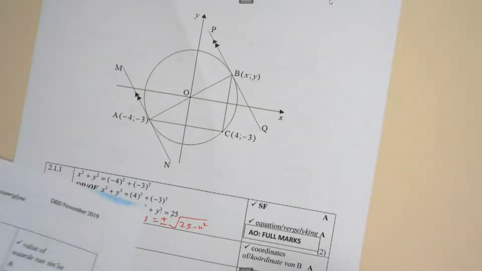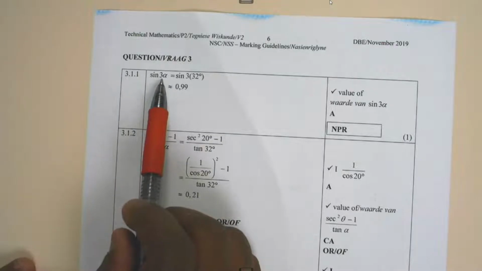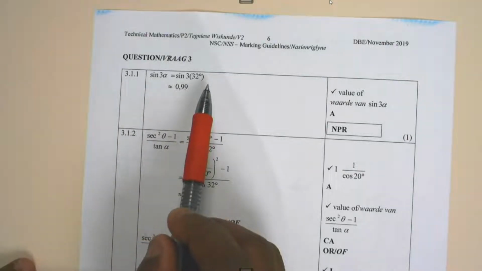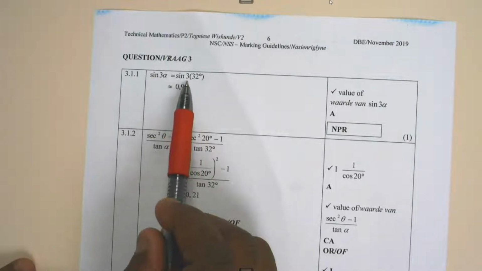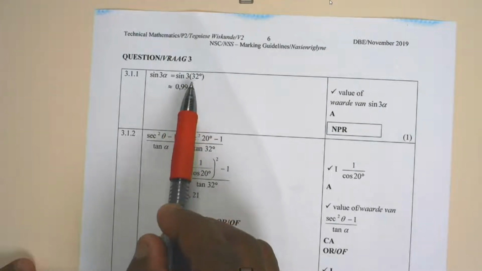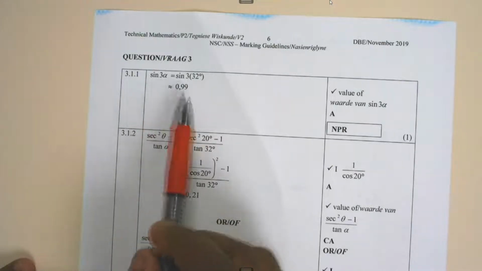Now, as you move on, colleagues, to question 3. When you look at question 3, learners were given an angle of 32 degrees. Therefore, sine 3 into 32 degrees, and then the magnitude of sine 3 alpha, which is equal to 0.99.